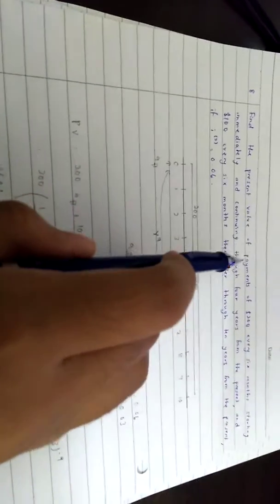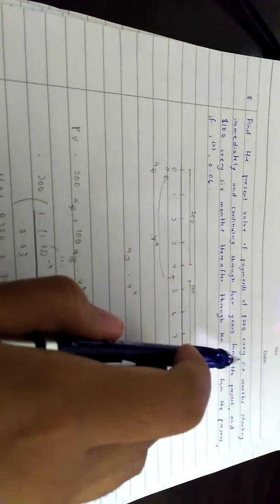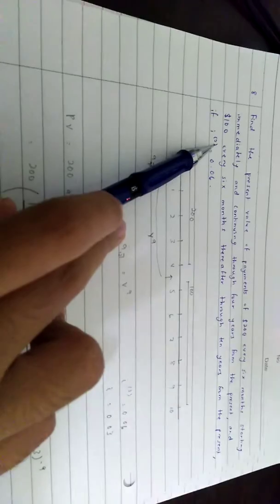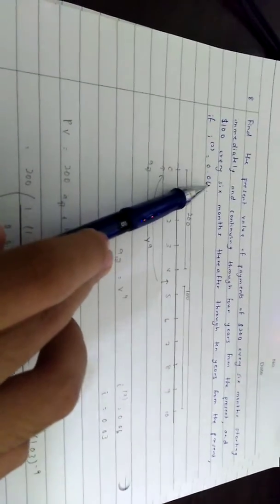For number 8, it says find the present value of payments of $200 every 6 months, starting immediately and continuing through 4 years from the present, and $100 every 6 months thereafter through 10 years from the present, if i(2) is equal to 0.06. And we have to draw the timeline, and as you can see, this is the timeline.